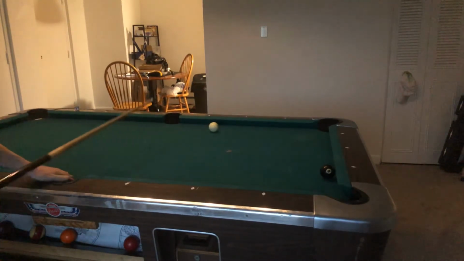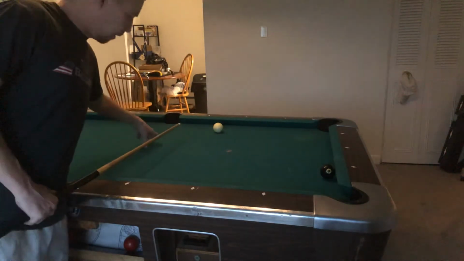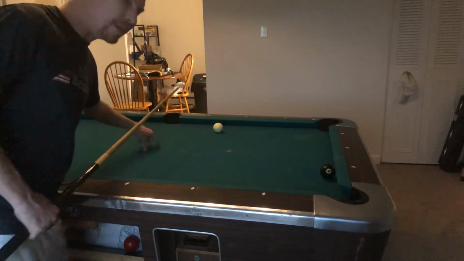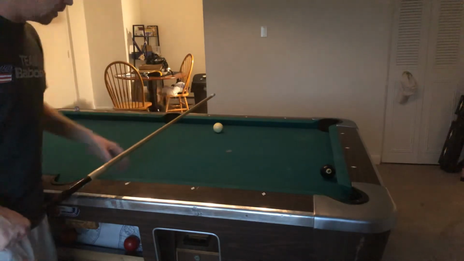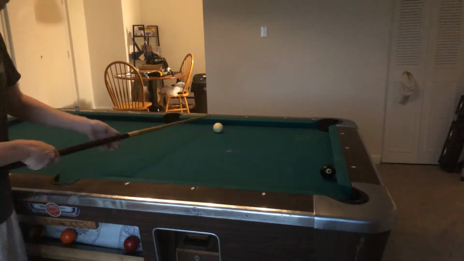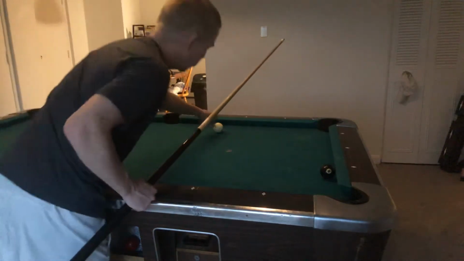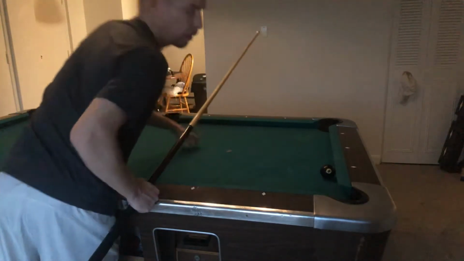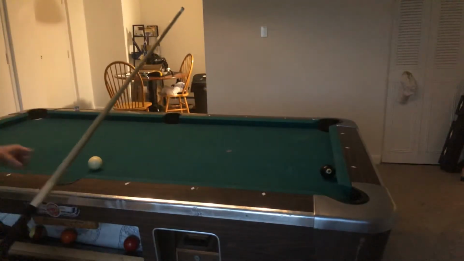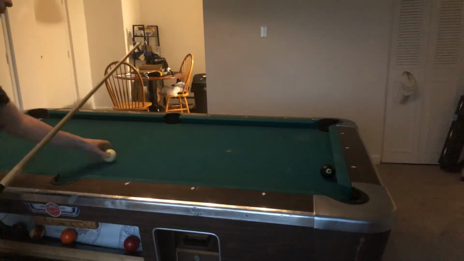So you can see the big difference there is that hitting the left side of the cue ball on the right side of the 6 takes off a little bit of speed. Plus, once I hit the rail with the cue ball spinning to the left and the cue ball moving to the right, it does slow down the cue ball after it hits that rail. It kind of stops it or checks it a little bit more.